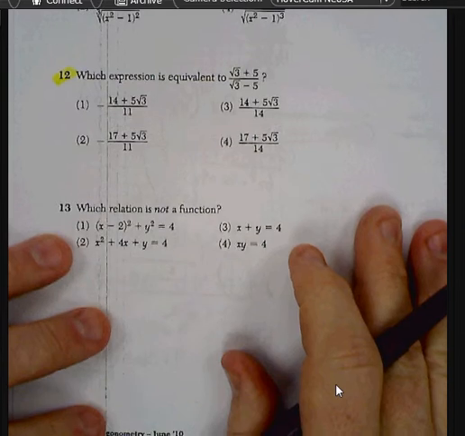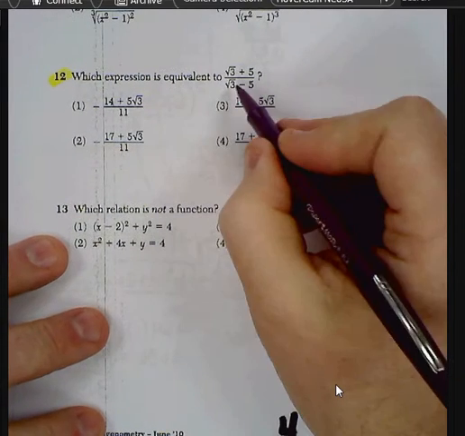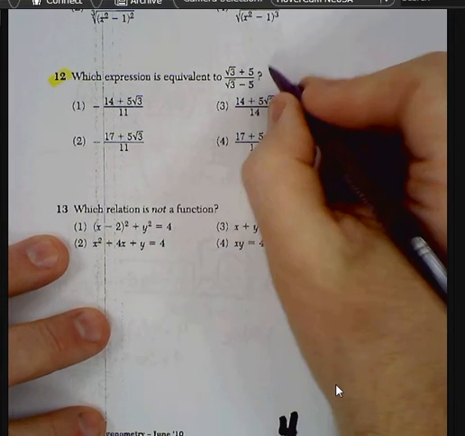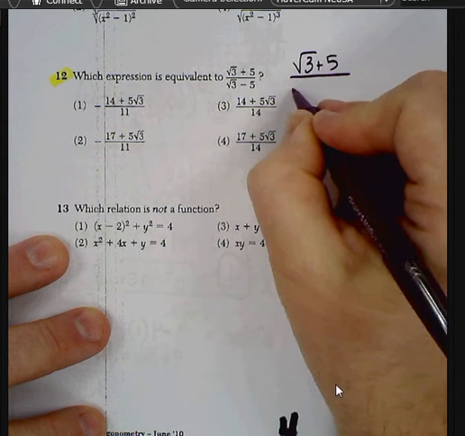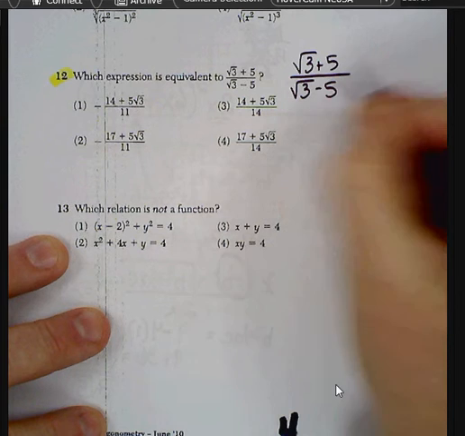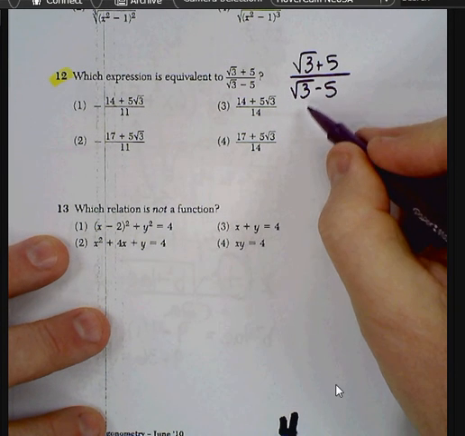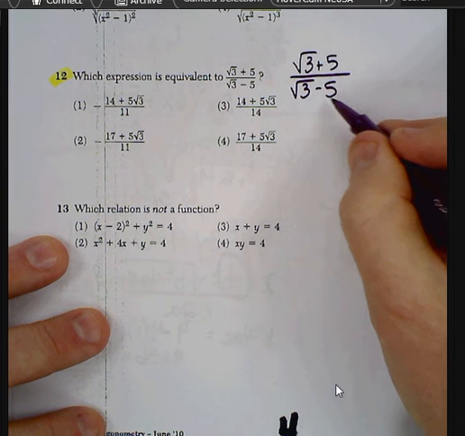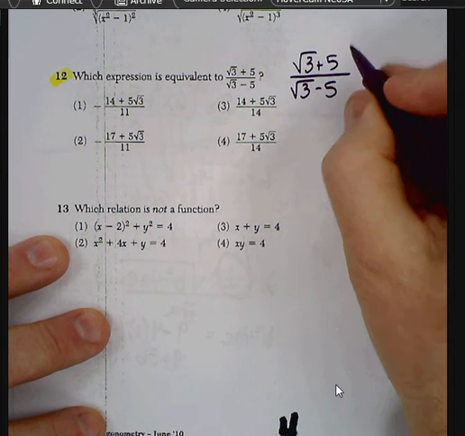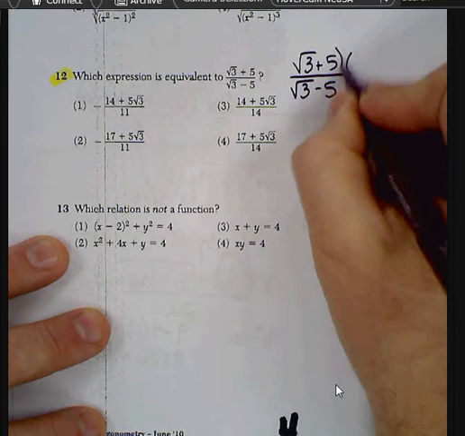And you have to remember, we're trying to write it as an equivalent fraction. We're not allowed to have a square root in the bottom. So I'm going to take the square root of 3 plus 5 over the square root of 3 minus 5. If the square root is in the bottom and it's by itself, you can just multiply top and bottom by that square root. But if the square root's in the bottom and it's part of a binomial, you need to multiply the top and bottom by the conjugate.